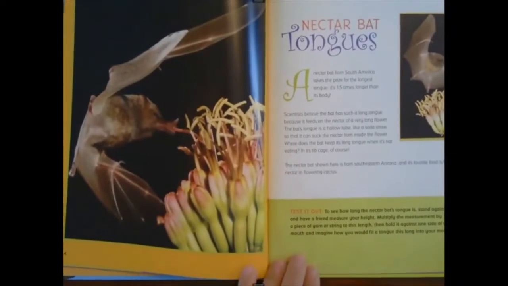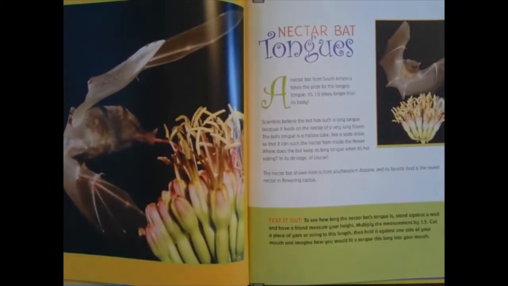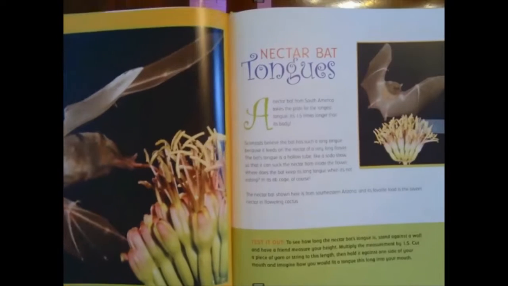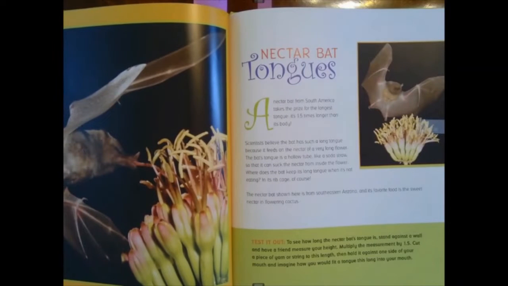And our last one here. Nectar bat tongues. A nectar bat from South America takes the prize for longest tongue. It's 1.5 times longer than its body. Whoa. Scientists believe the bat has such a long tongue because it feeds on the nectar of a very long flower. The bat's tongue is a hollow tube, like a soda straw, so that it can suck the nectar from inside the flower. Where does the bat keep its long tongue when it's not eating? In its rib cage, of course.